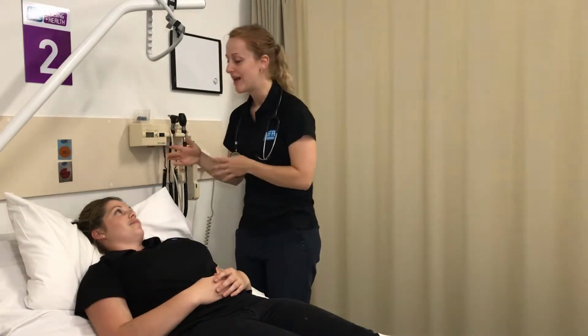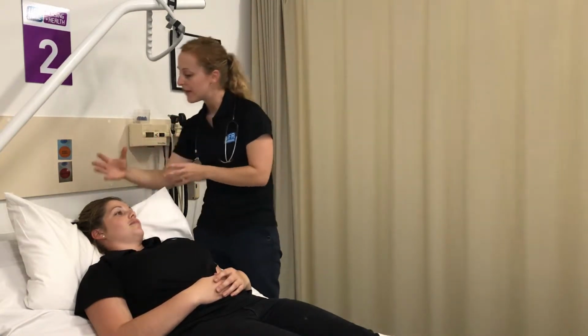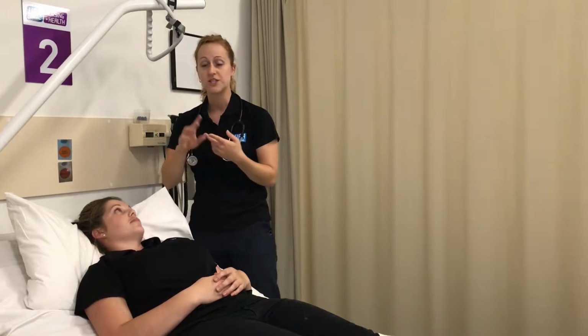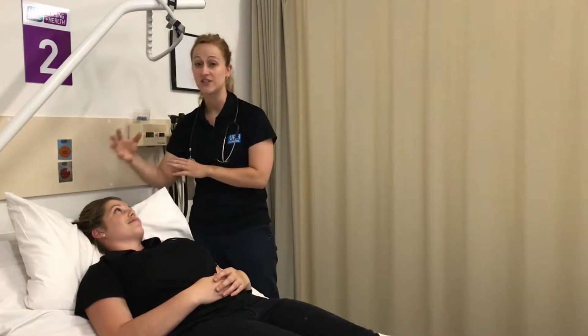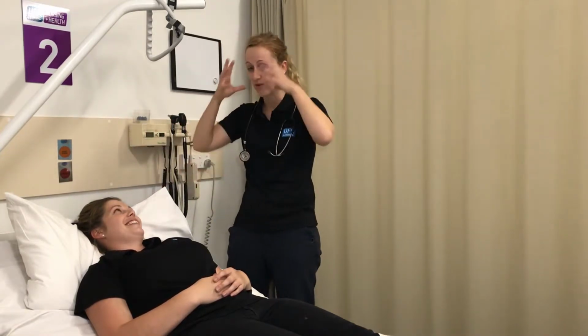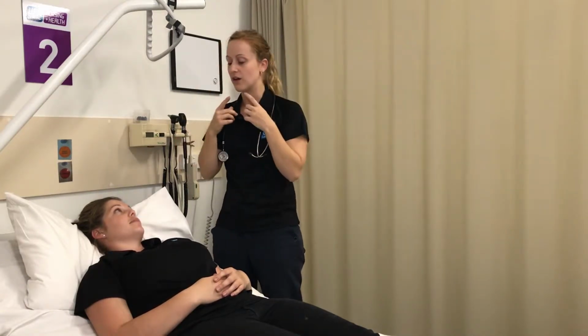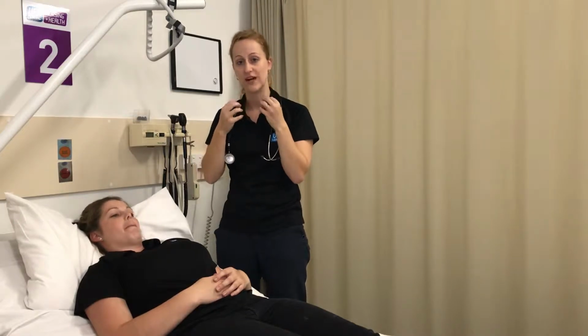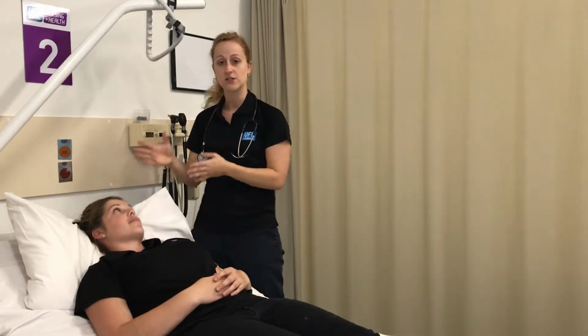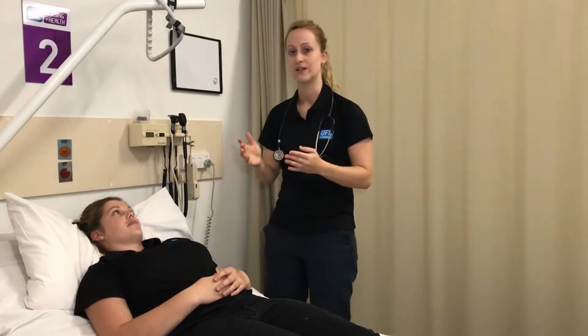While I'm here at the head, I'm also going to take a quick look. I'm looking at her hair. Is it washed? Is she well kept? Do I see any lice or nits? Do I see anything abnormal with her skin? Are her eyes sunken into her head? Are her lips looking blue or cyanotic or dried out? In this case, everything's looking okay, so I'm moving on.